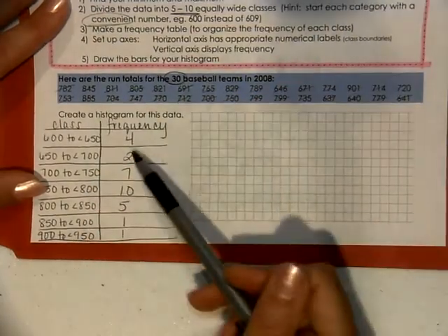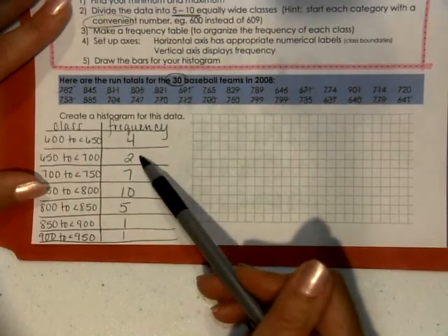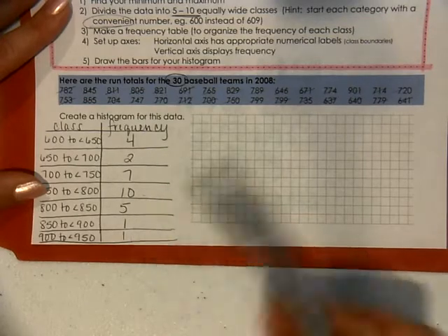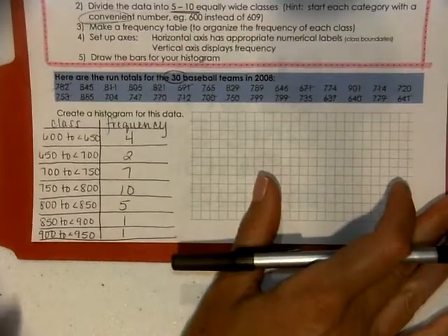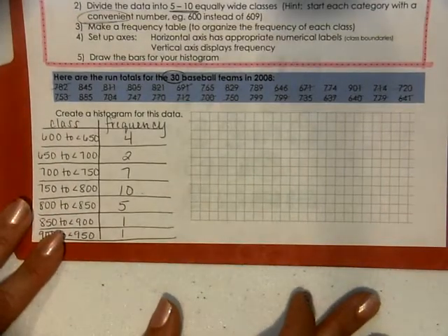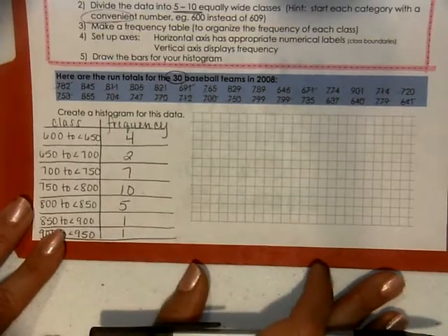I'm going to double check, make sure these add up to 30. 6, 4 plus 2, 6, 13, 23, 28, 29, 30. Perfect. Okay, so I made my frequency table. And every time you draw a histogram in your homework or on the review or on the test, you're going to have a frequency table with it.